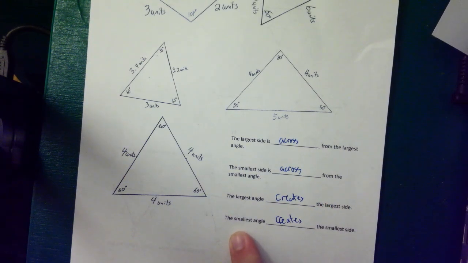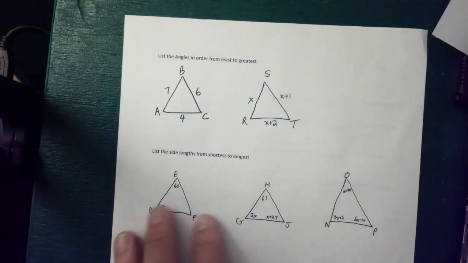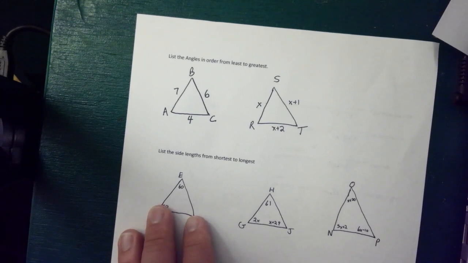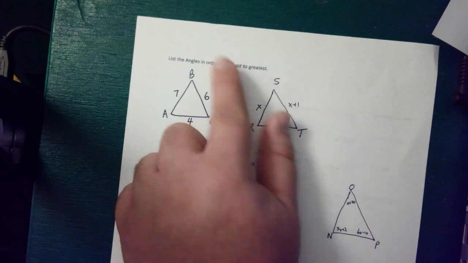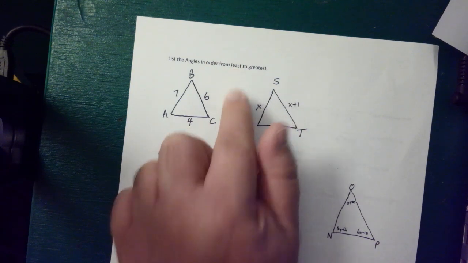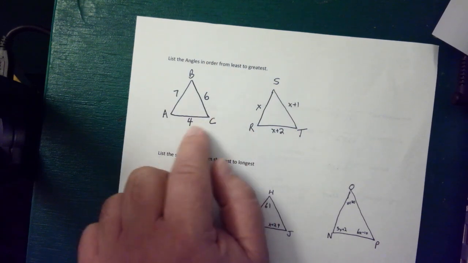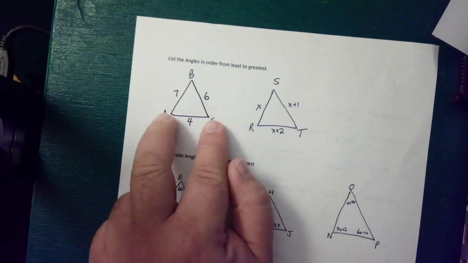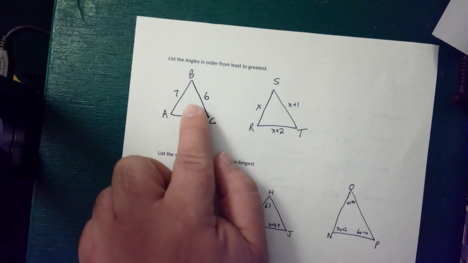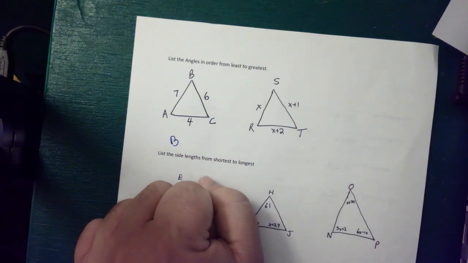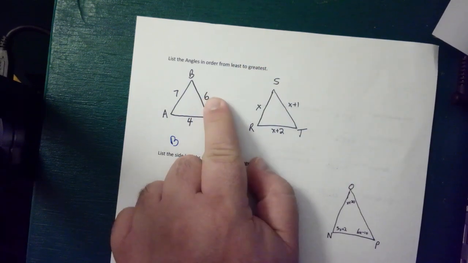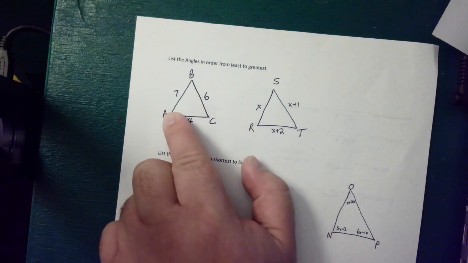All right. If we turn this over, take a look at the back. We're supposed to list the angles in order from least to greatest. Well, I need the smallest angle. The smallest angle is going to be across from the smallest side. Here's the smallest side. The smallest angle would be B. The next smallest would be the 6, so the next smallest angle would be A.